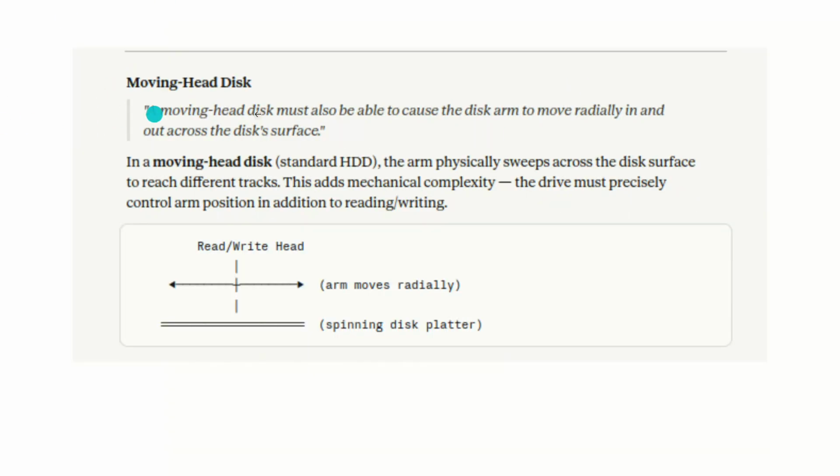Now in a moving head disk, a moving head disk must also be able to cause the disk arm to move radially. That means in a moving head disk, that is a standard hard disk drive, the HDD, the arm physically sweeps across the disk surface to reach a particular track. So this adds mechanical complexity. The drive must precisely control the arm position in addition to reading or writing.